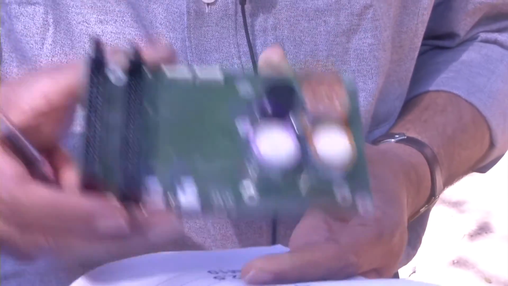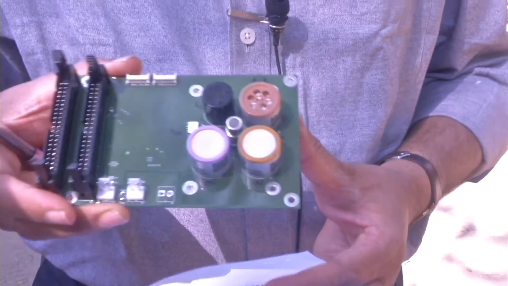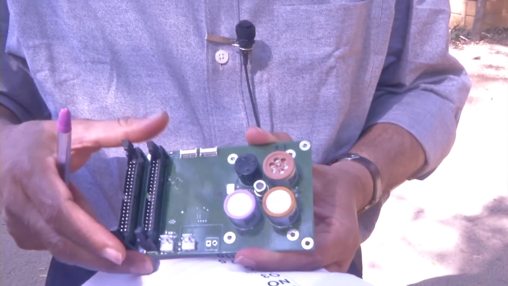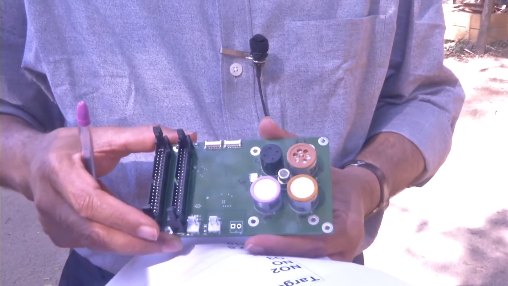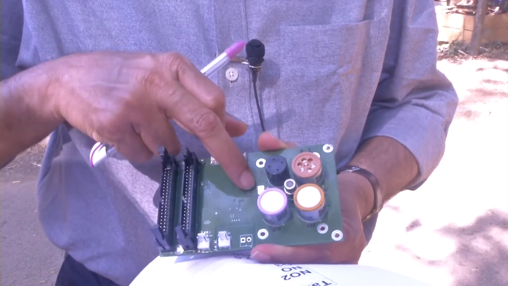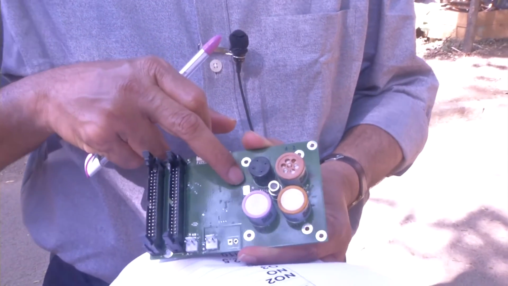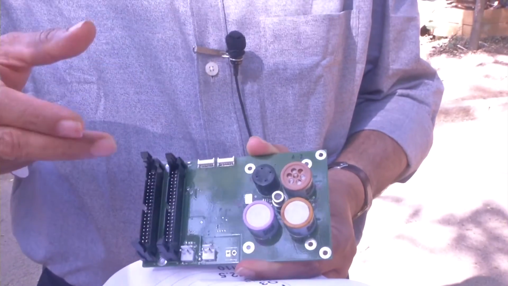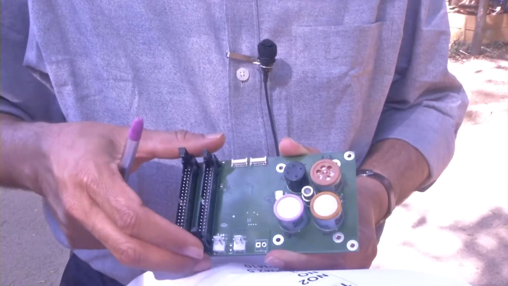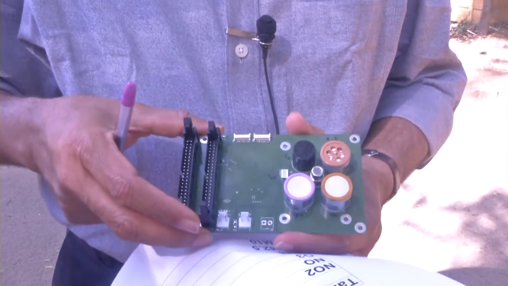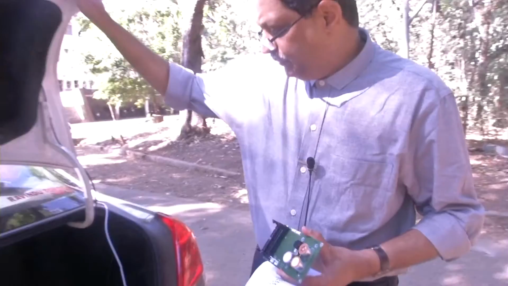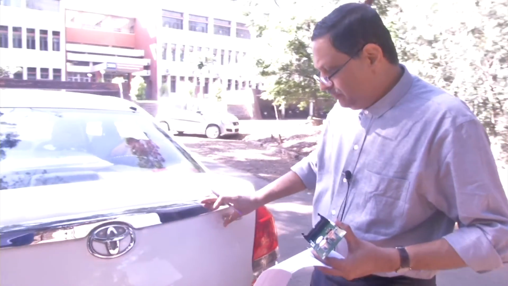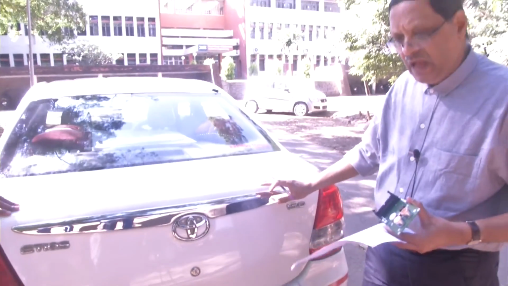So, this is really an ambient sensor board, and there are other sensors which are measuring nitrogen dioxide and so on and so forth. This essentially is a semiconductor sensor, whereas some of them are indeed electrochemical sensors. We have discussed the merits and demerits of each one of them. We will not get into the detail. Let us close this and let us sit inside the car.